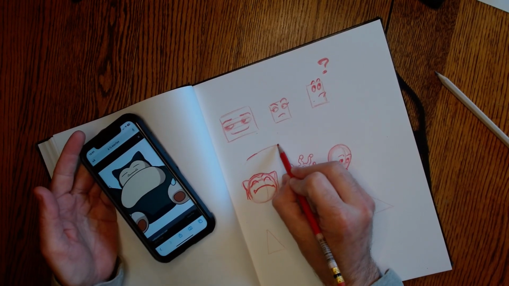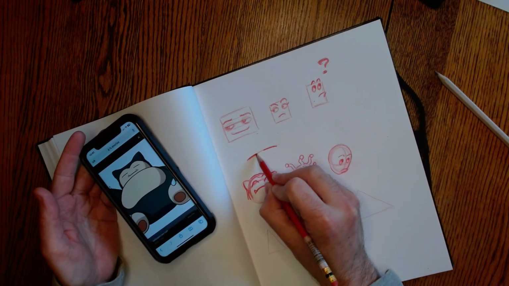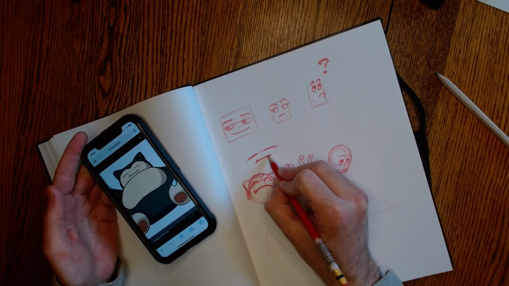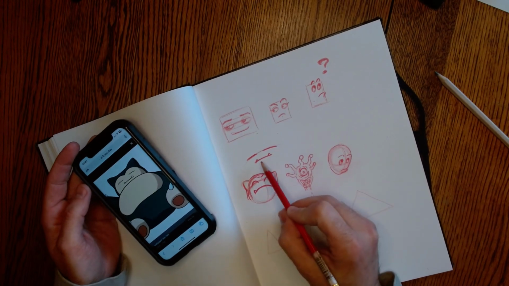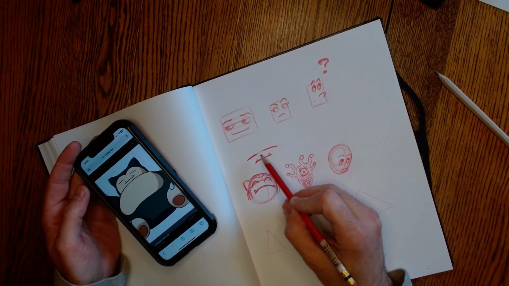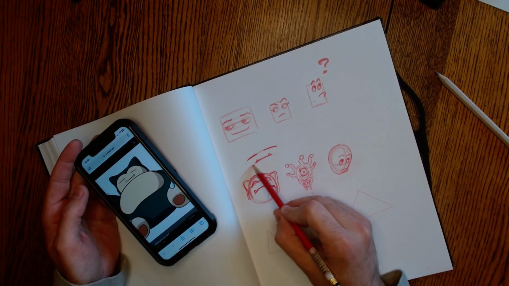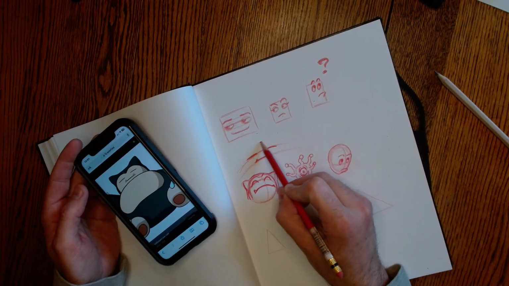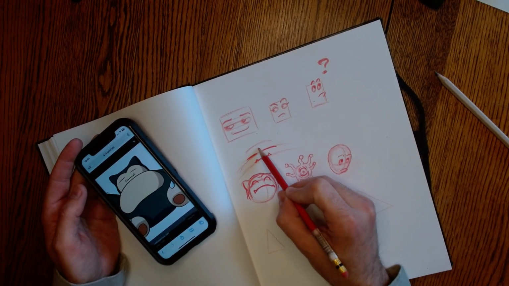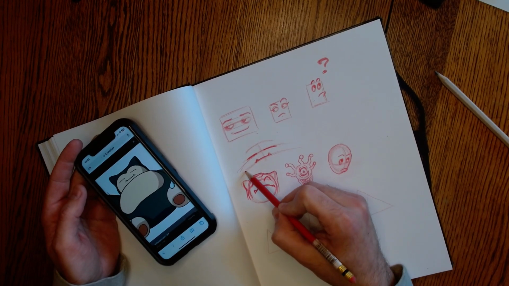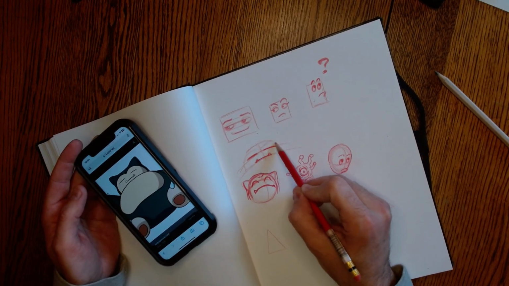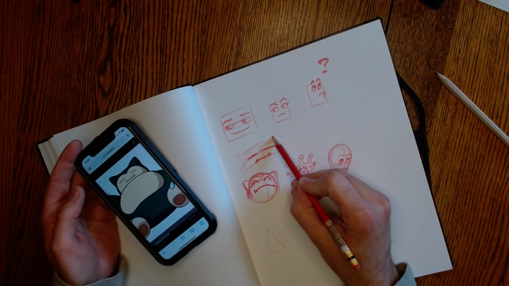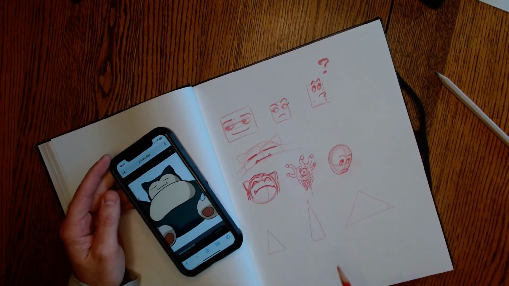You draw a straight line across and get yourself some Snorlax face right there. But if you follow this line long enough, see how it curves, and it's instantly giving depth to a character right here. See that? It's almost automatic. Circles.